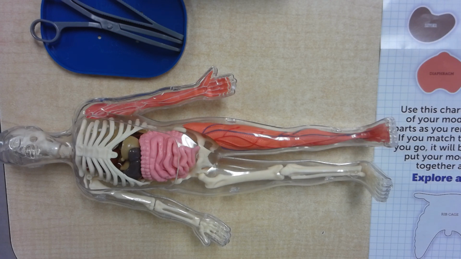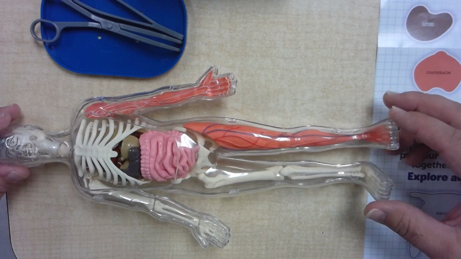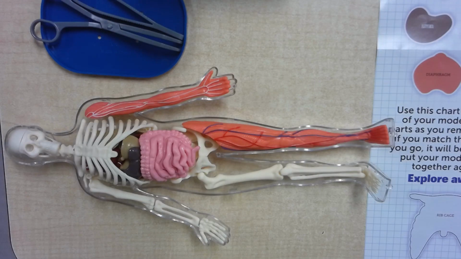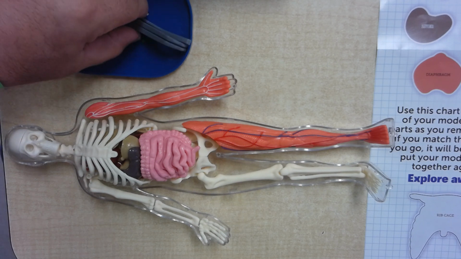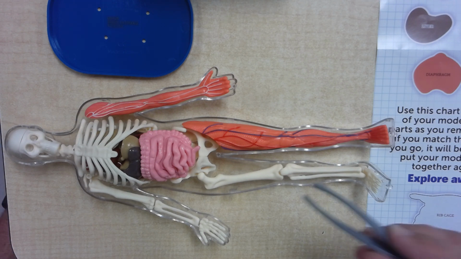His skin is clear, so if I remove his outer layer of skin, that will reveal all of the wonderful things inside. Today we want to look at the skeletal system and the muscular system. Carefully, I will use my tools and, well, let's just start examining what we see here.